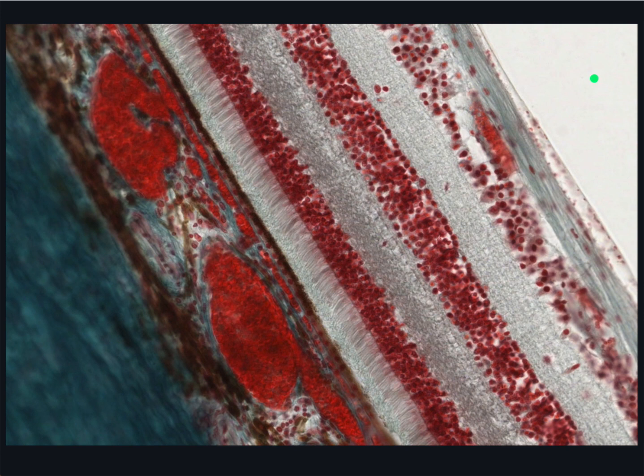Light must pass through all these layers of neurons in order to reach the light-sensitive photoreceptor outer segments, where it's transduced into a chemical and then a neural signal.